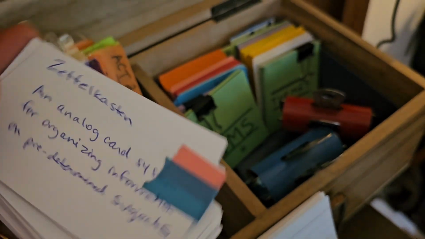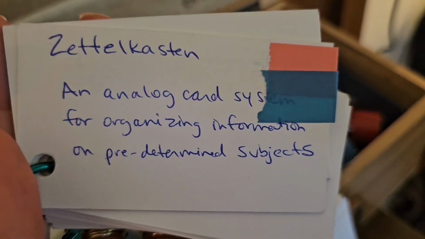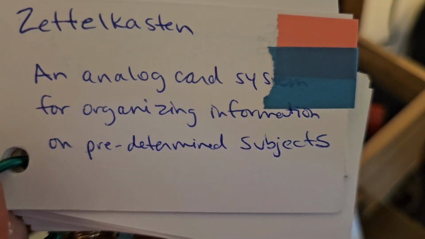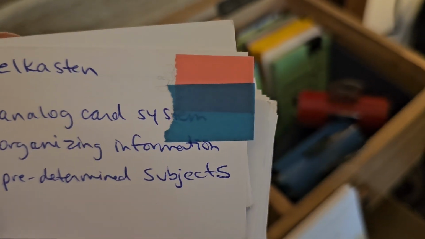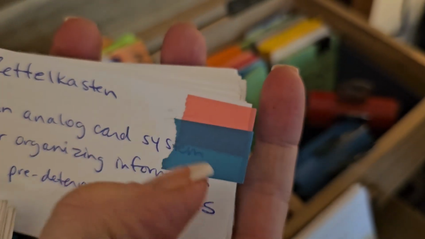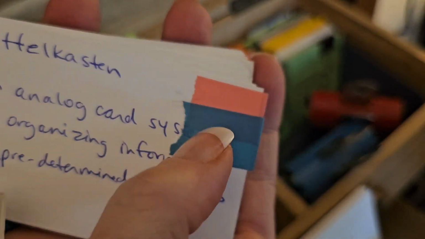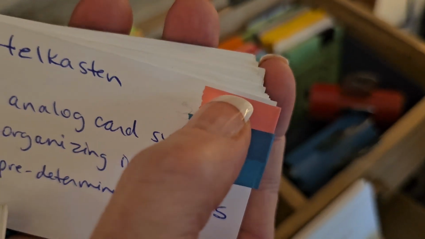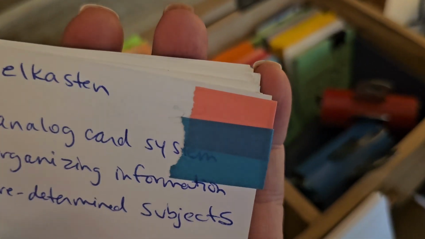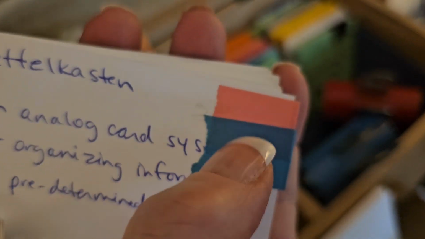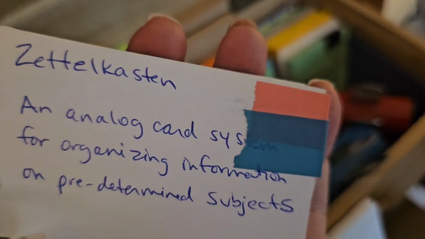And you'll notice, let's see, what does this card say? Zettelkasten, an analog card system for organizing information on predetermined subjects. And I've got a pink piece of washi and a blue piece of washi. You might remember pink or red is the primary color for my main female character, and blue is the primary color code for my male main character.